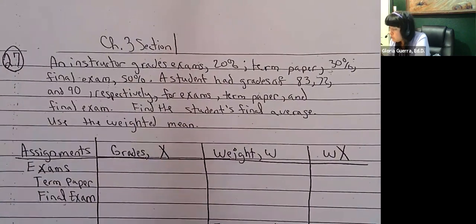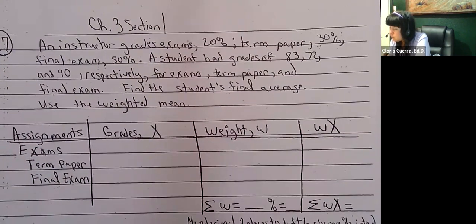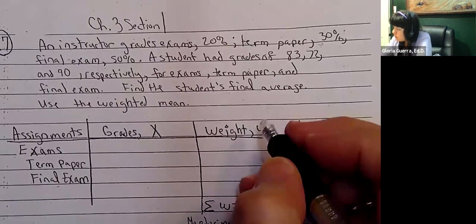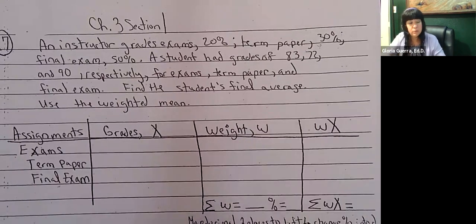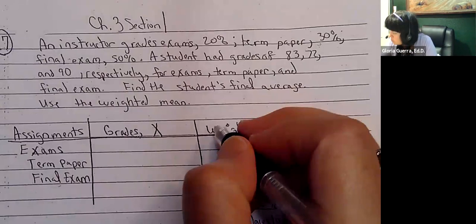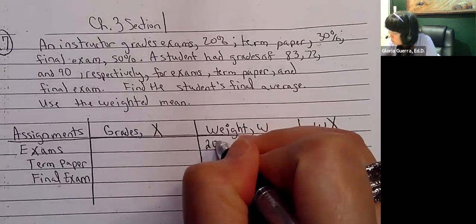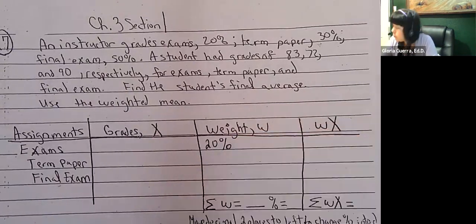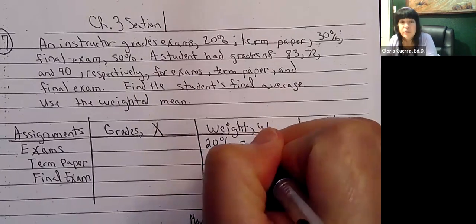So an instructor grades exams 20%. Okay, so that's the weight here. Usually with percents, when you work with them on paper, you have to change them to decimals.